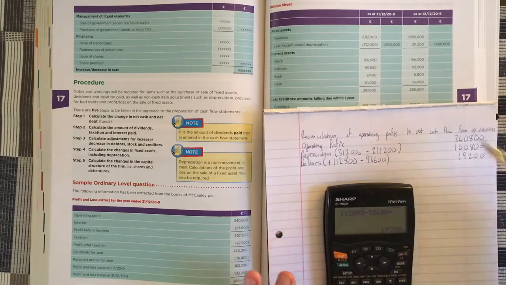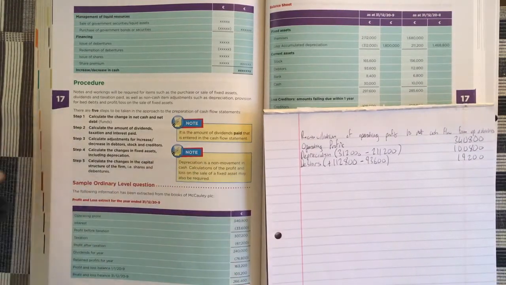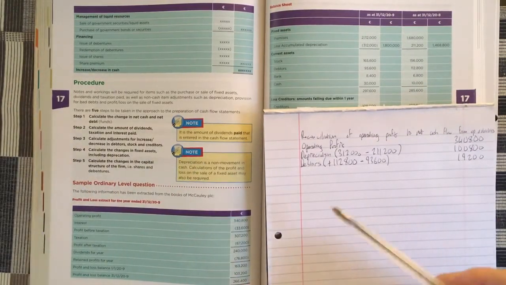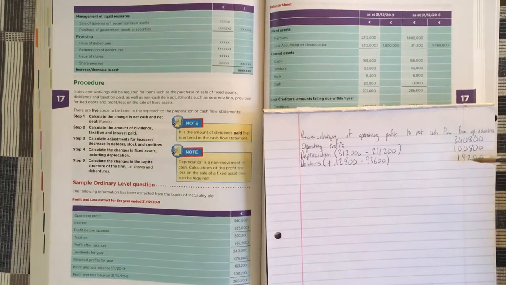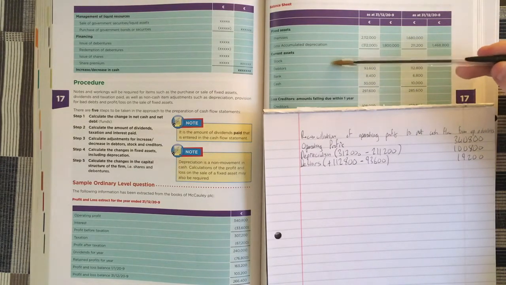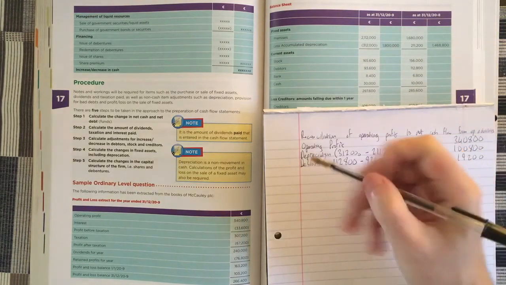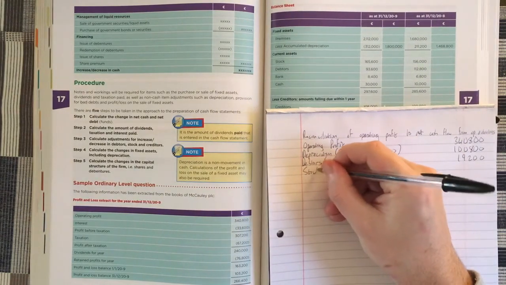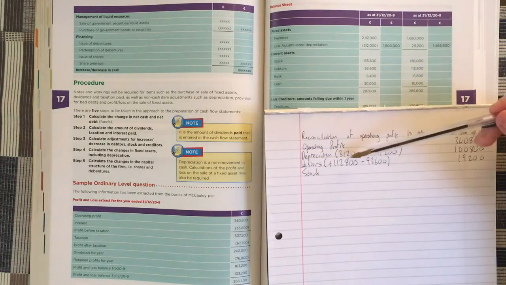Sometimes this figure might be bigger and you'll end up taking the change in debtors away. Like I said, this one and the next couple we'll do can be added back or subtracted, unlike depreciation, which will always be added back in the questions you do. The other one up here in current assets that you're always going to see is stock. I think the logic behind what you do for stock is maybe harder to track in your head than what you do for debtors.